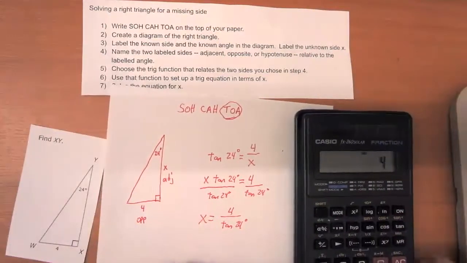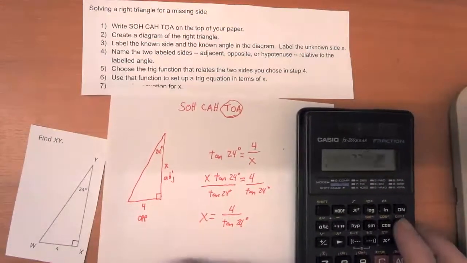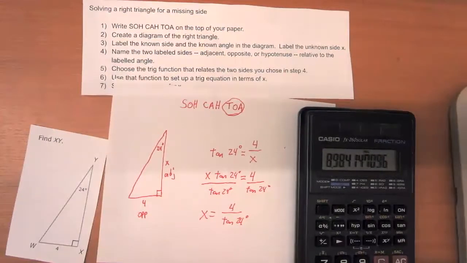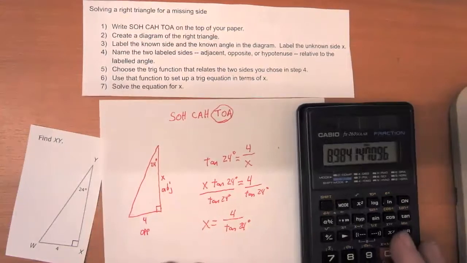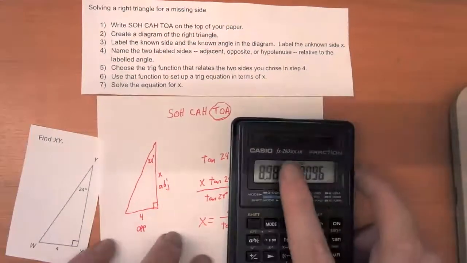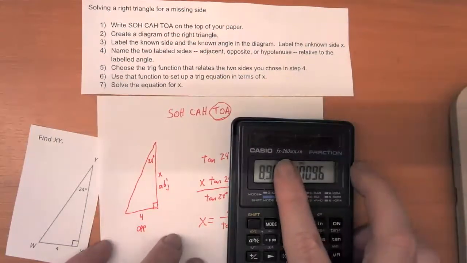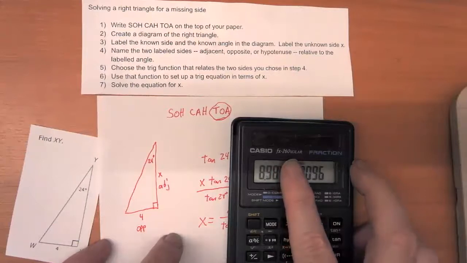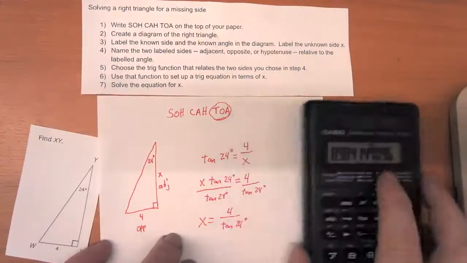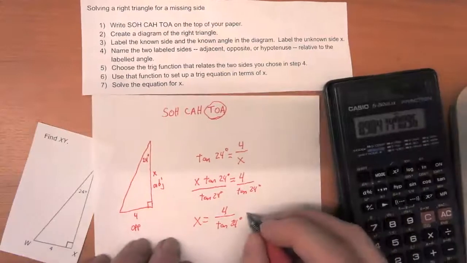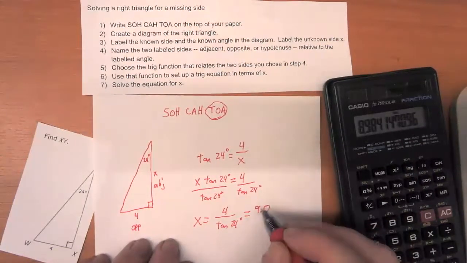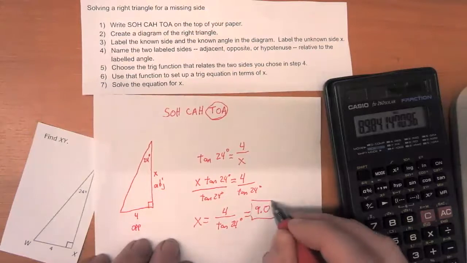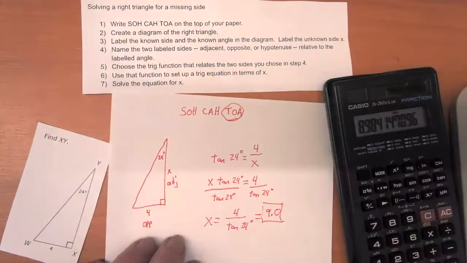4 divided by tangent of 24 is equal to, rounded to the nearest tenth again, 8.9. Are we going to round that up or down? We're going to round it up. What is 8.9 rounded up? That becomes 9.0. So 9.0 is the answer to that question.